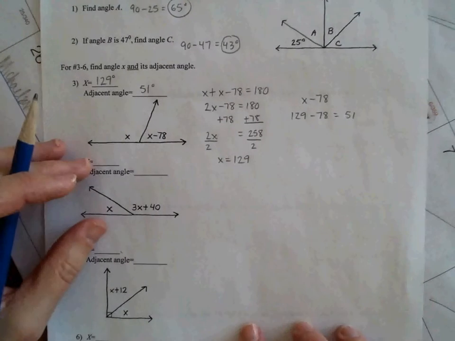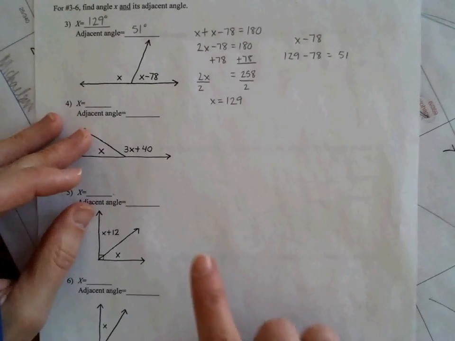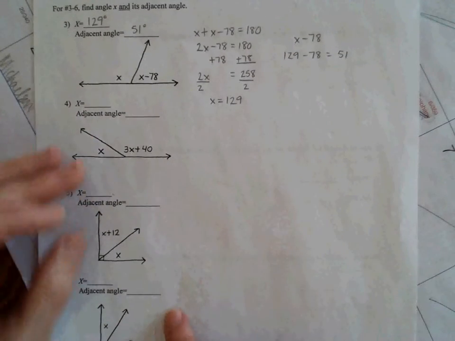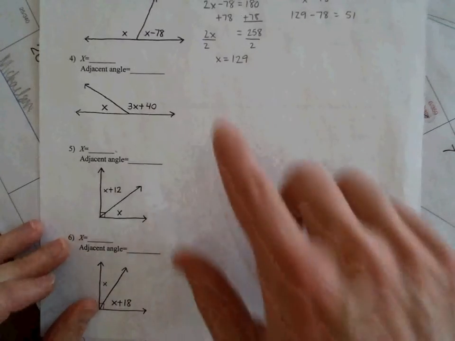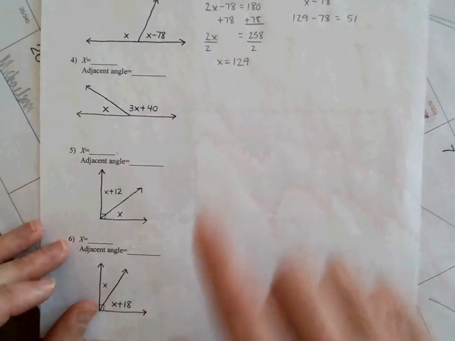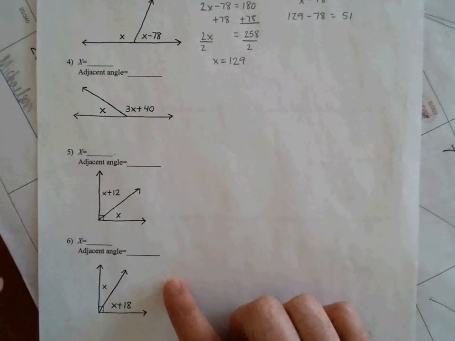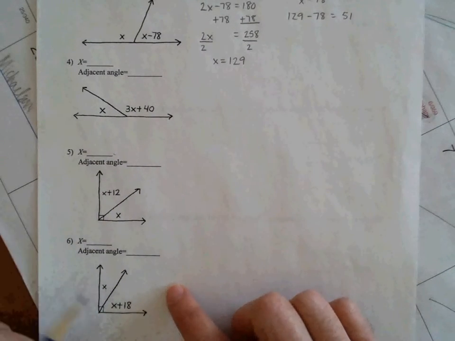All right, let's jump down and do, I'm going to do the very bottom one, actually. And that way when I pause in a second, you can try this too. All right, let's check out number 6 down here.